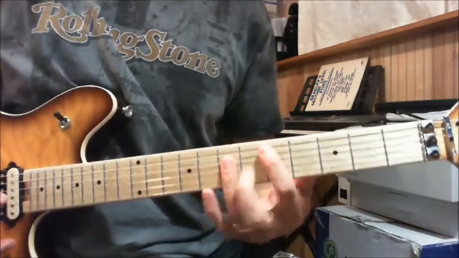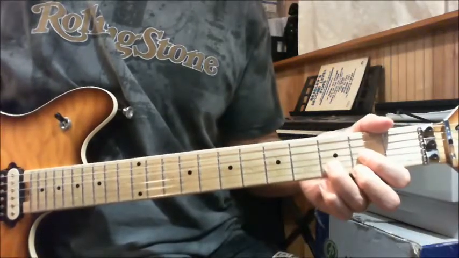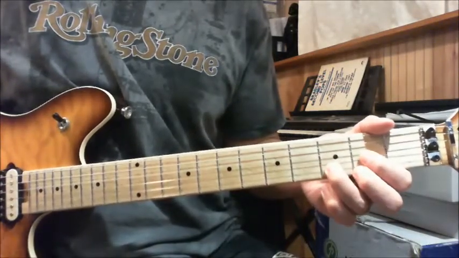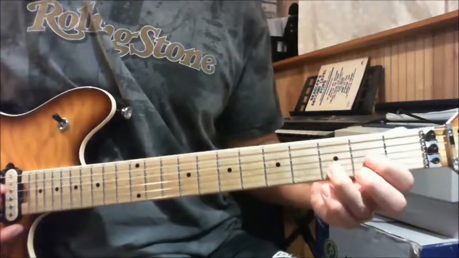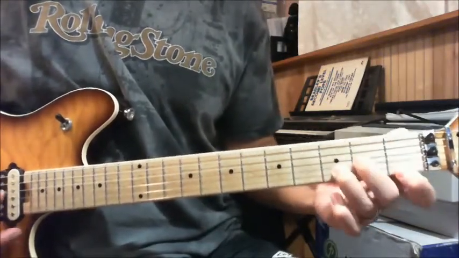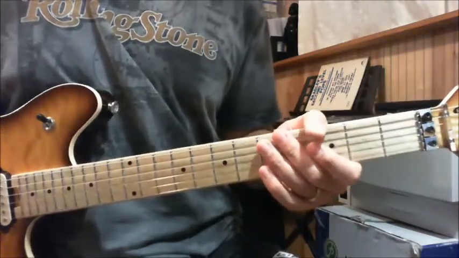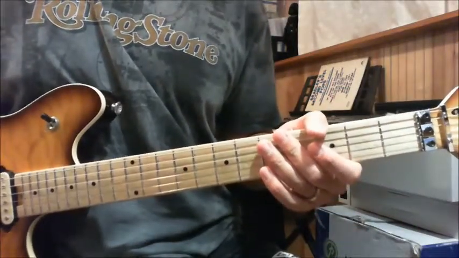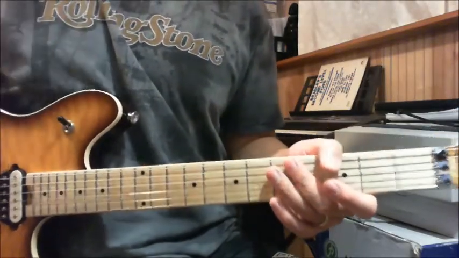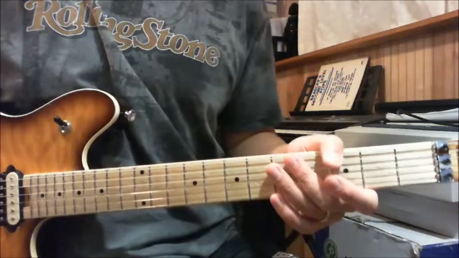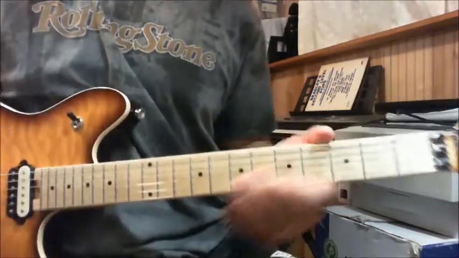So major is G major. I'm sorry, D major. So D major, D minor. You can tell the difference. So that's the distinct difference between major and minor. Just one note, but it makes a big difference, and it's the key to determine if the chord is major or minor. Here's some examples.